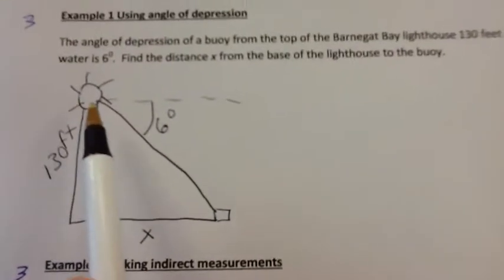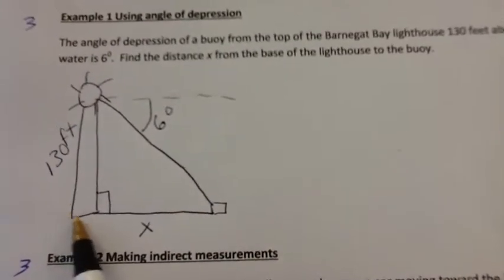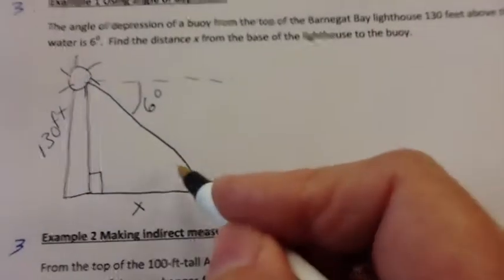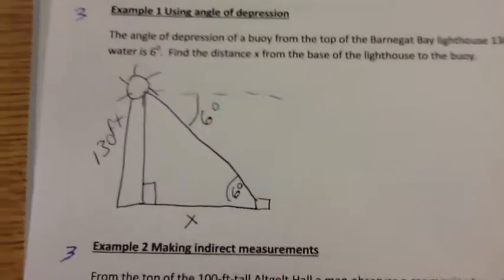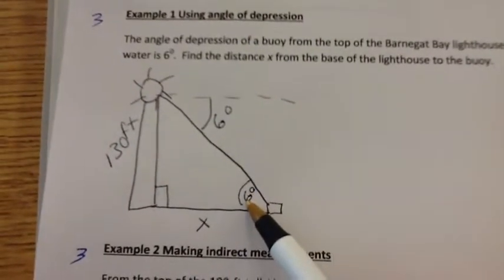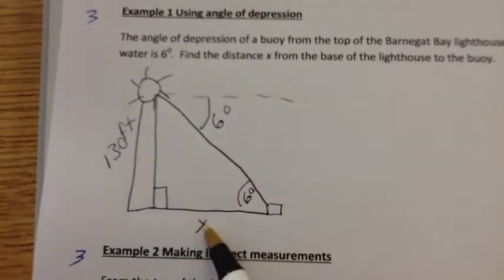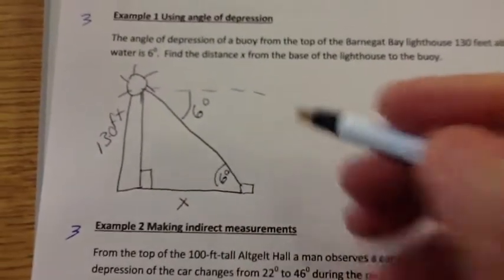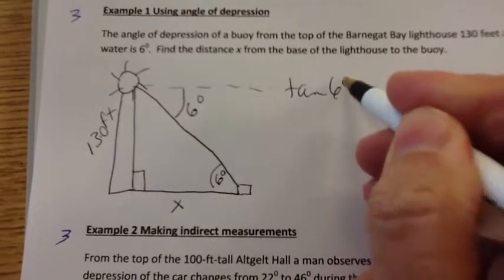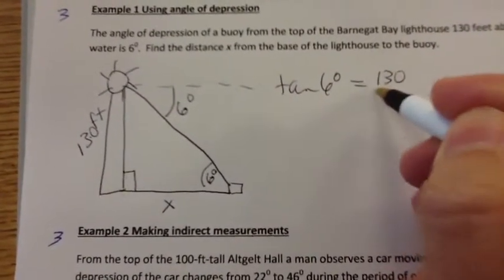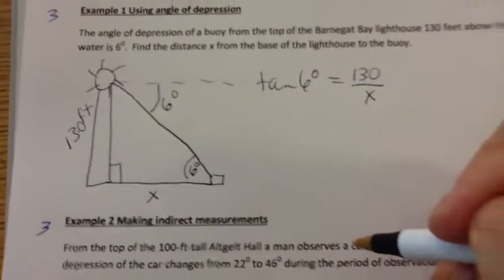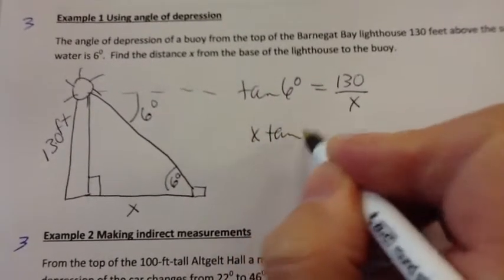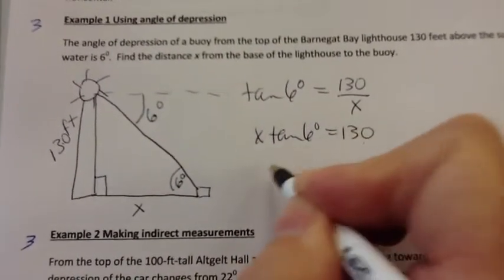and I remember if I have a parallel line and another parallel line, and I cross it with a transversal, these angles are equal. So here is my 6 degrees. Now I look at it, I've got an angle, I've got a side opposite, and I have a side adjacent. So I can remember through SOHCAHTOA that I'm going to look at the tangent of 6 degrees, and it equals 130 over x. You need to make sure when you put this into your calculator that you are in degree mode. So then I cross multiply, and then I solve for x.